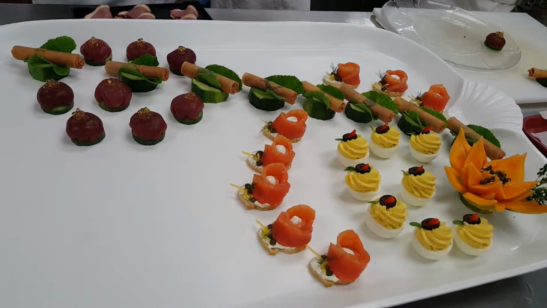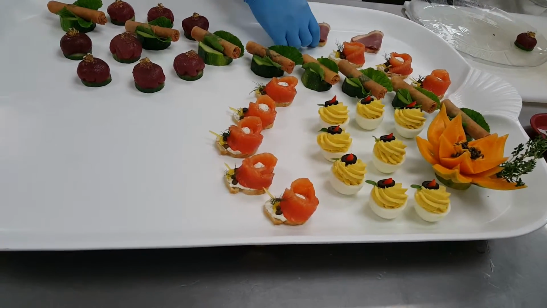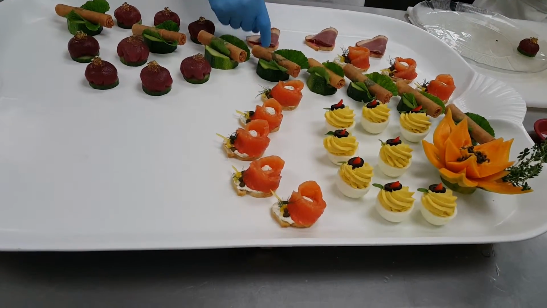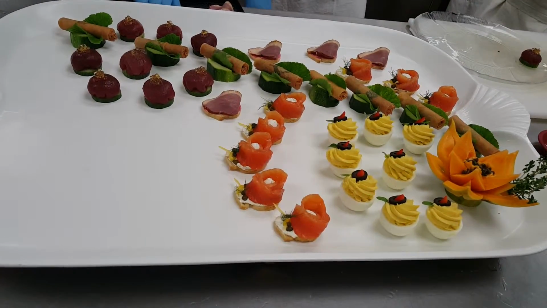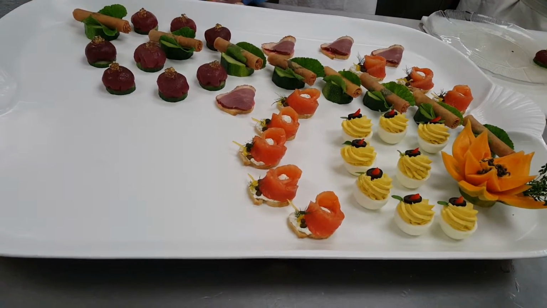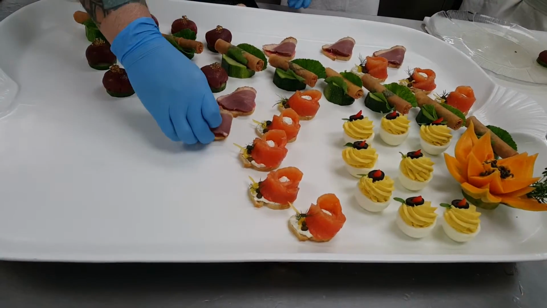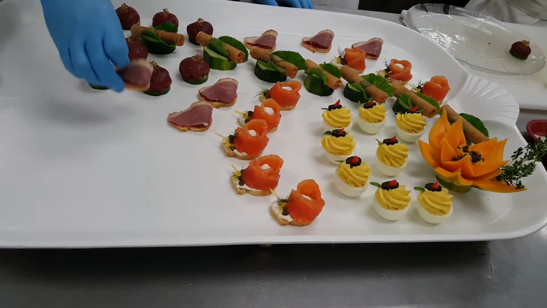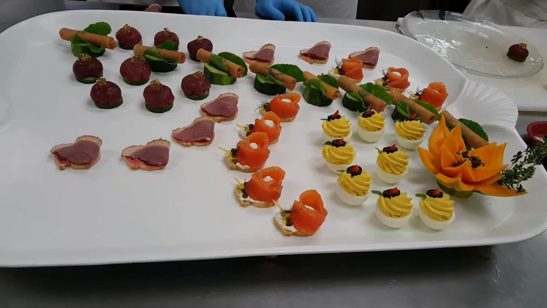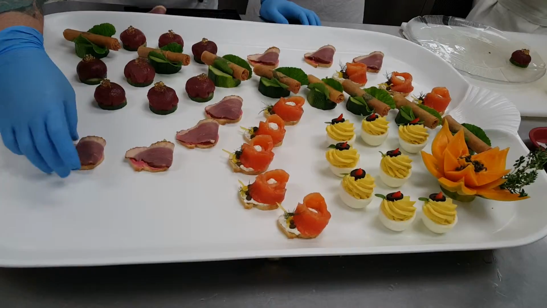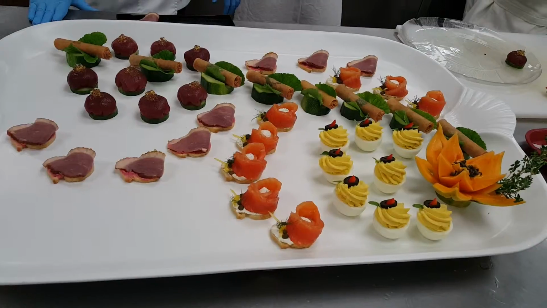So last thing I have is my duck. So position number 1, position number 2, position number 3, position number 4, position number 5. Whoops. 5, 6, 7, 8. Okay? Making sure that always 6 o'clock is there. Okay? Does this work?